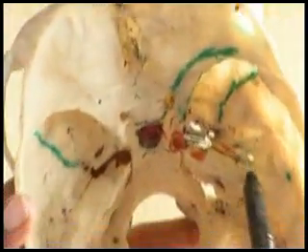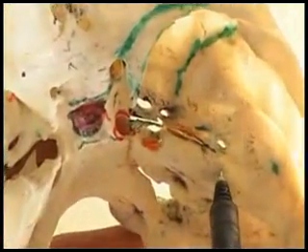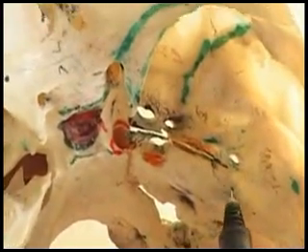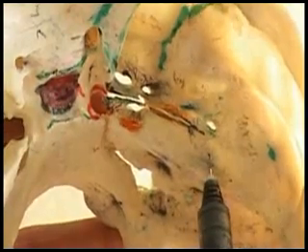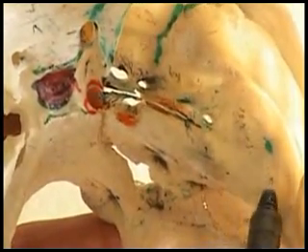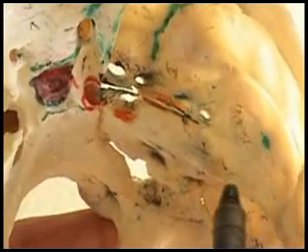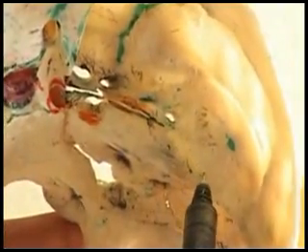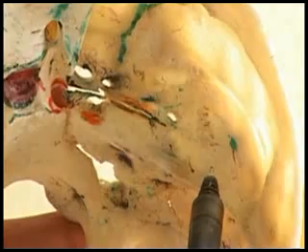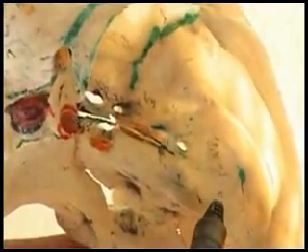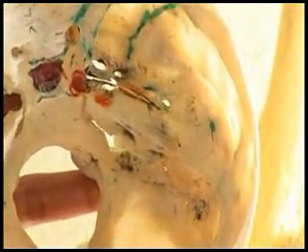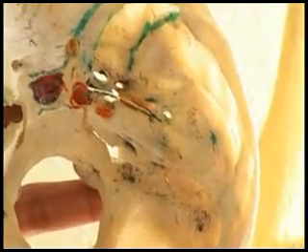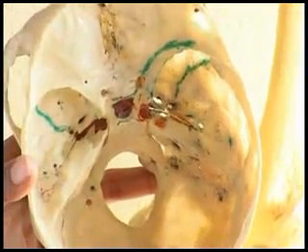Laterally is arcuate eminence, produced by the superior semicircular canal, and tegmen tympani is anterolateral to the arcuate eminence. It forms roof of middle ear, including the canal for tensor tympani and mastoid antrum, which forms the posterior wall of the middle ear. That's it.